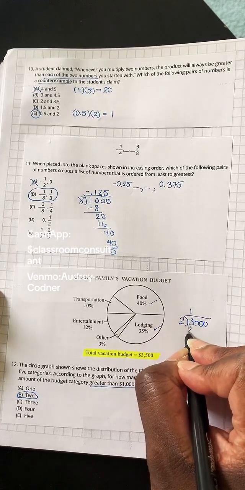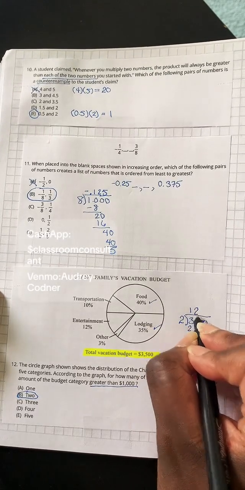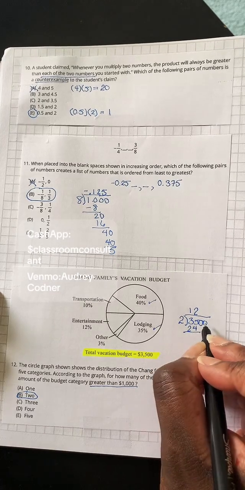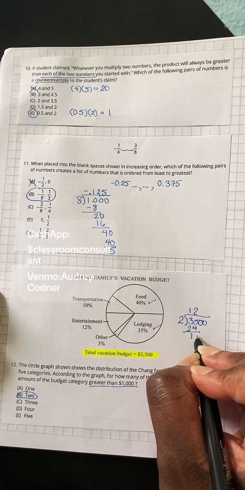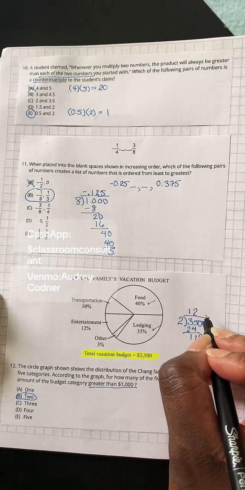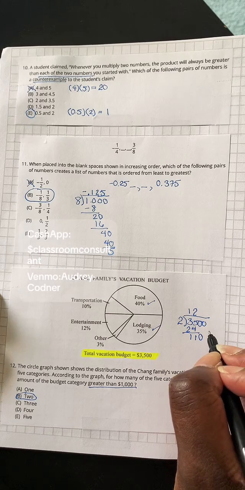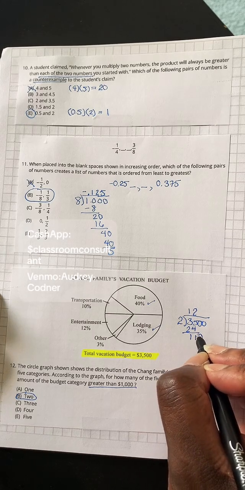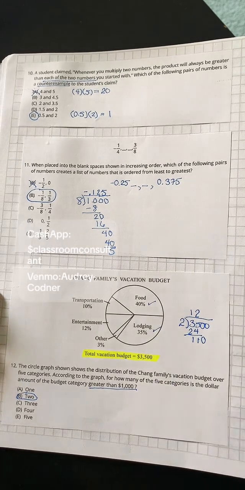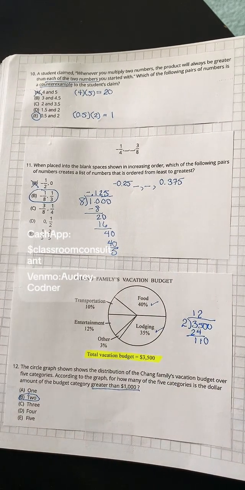So we got my 1, got my 2, and there's 1, 0.